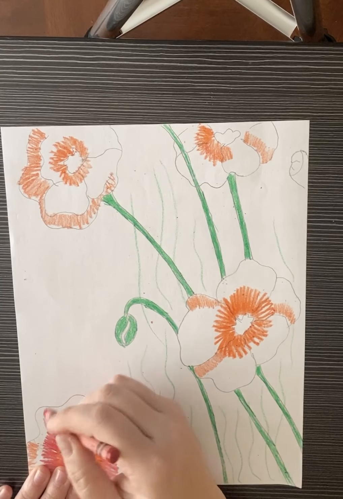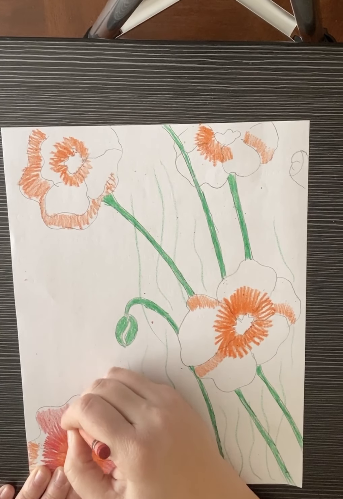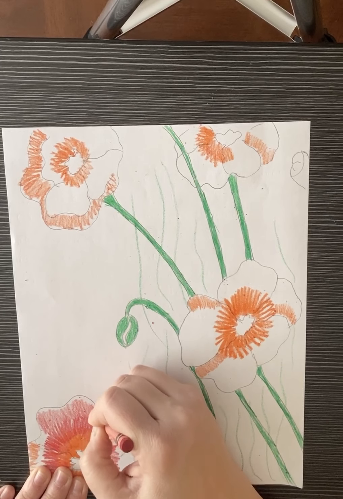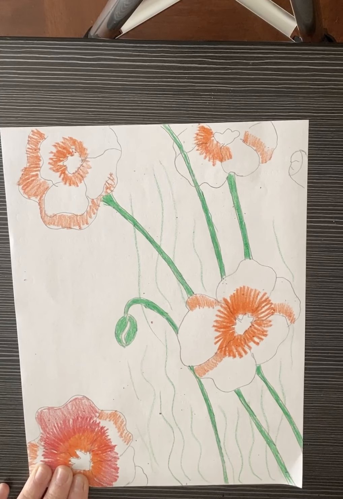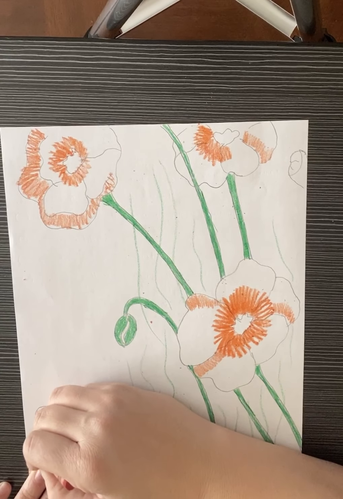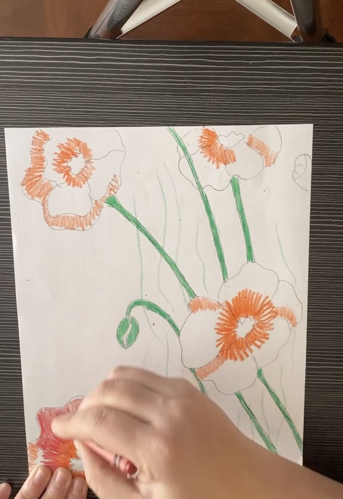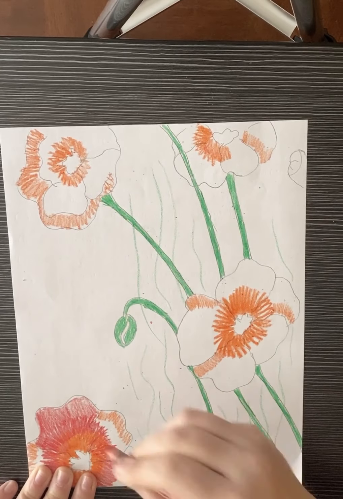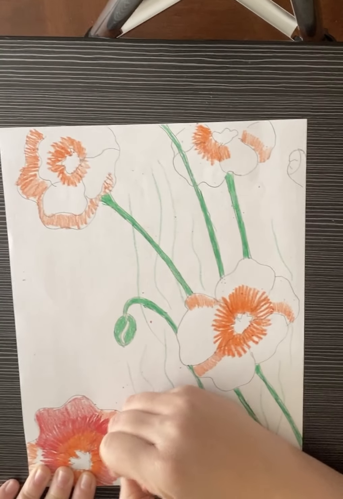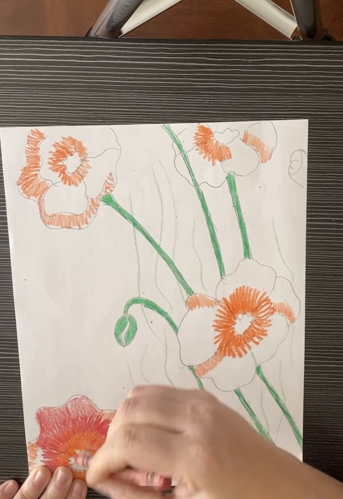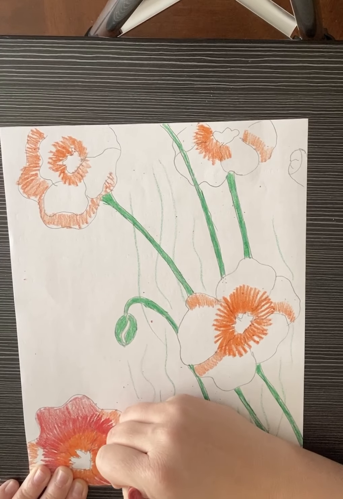I'm gonna keep coloring and I'm actually gonna fill in the whole rest of this flower red, each petal. And I want you to play with kind of hard and soft pressure on your crayon. So if you draw really hard, if you're using crayon, you're gonna get a really dark color. And if you go light, you're gonna get a light color of red. So use those different pressures on your crayon or whatever you're working with.